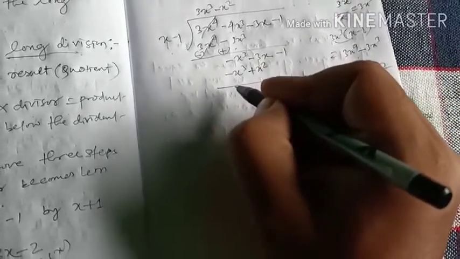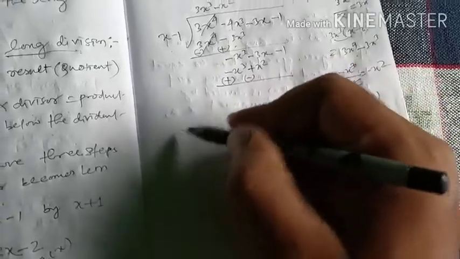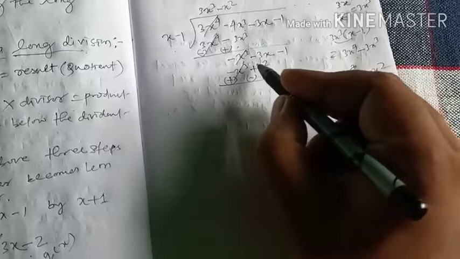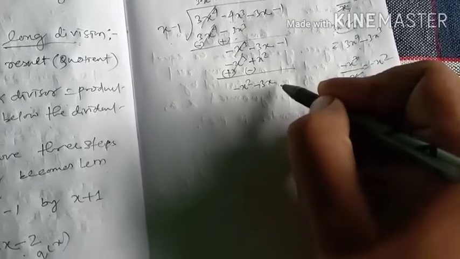Next we will subtract it, so the signs will be plus and minus. So minus x cube plus x cube will cancel, and then we will write minus x square minus 3x minus 1. Again we will do the same step.